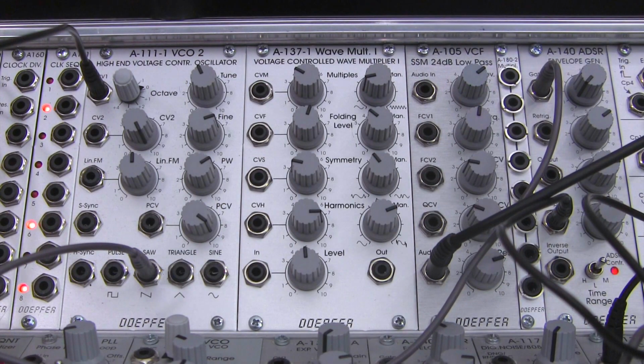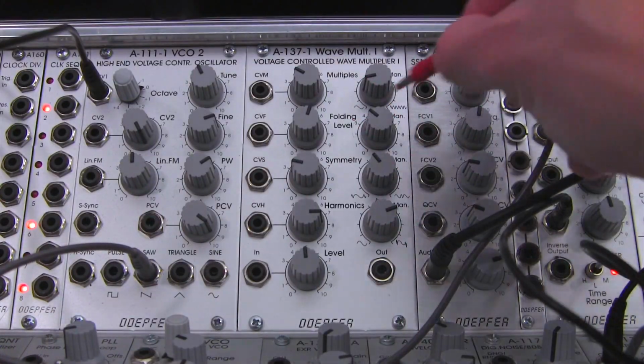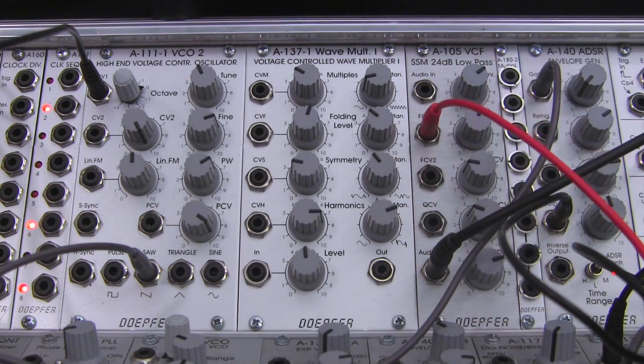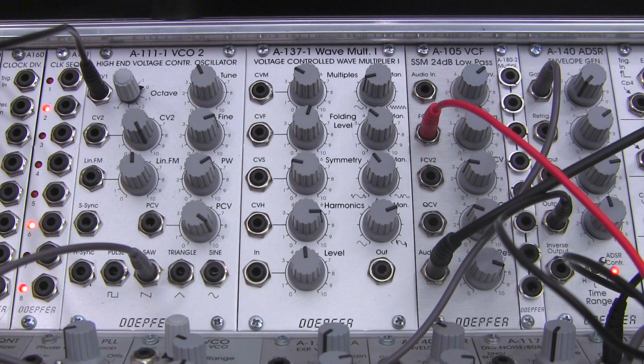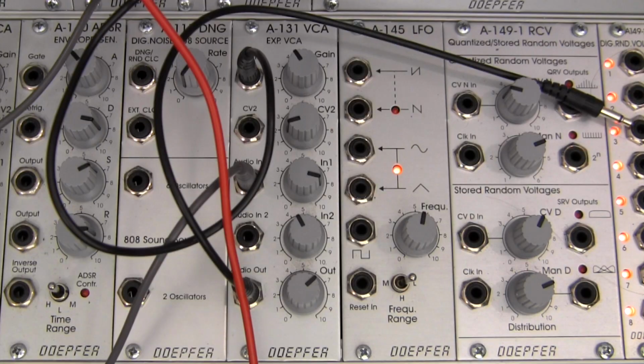So now I can take these same notes that I was using a moment ago into my A111 and just patch them into here. Where is it? And now I have a simple little melody. Or the same melody I heard before on my A111, now I hear it on my A105. Cool.